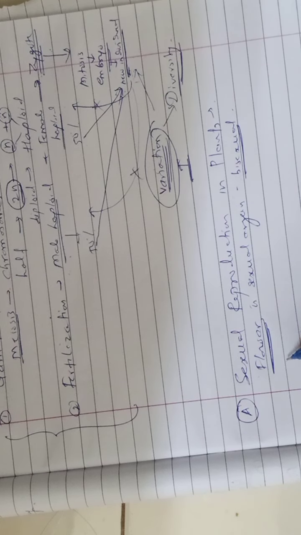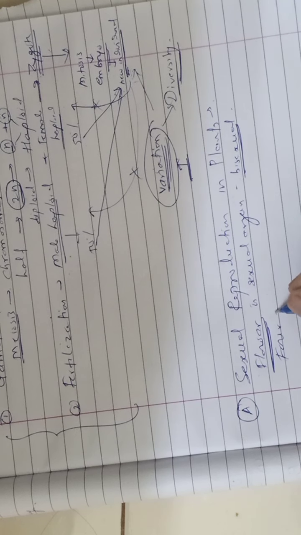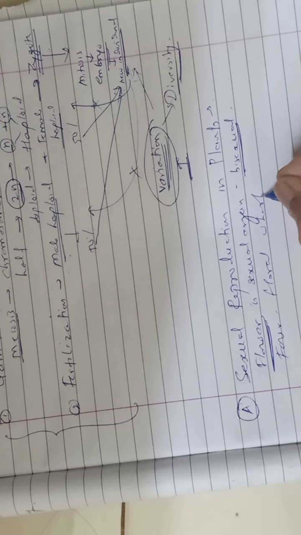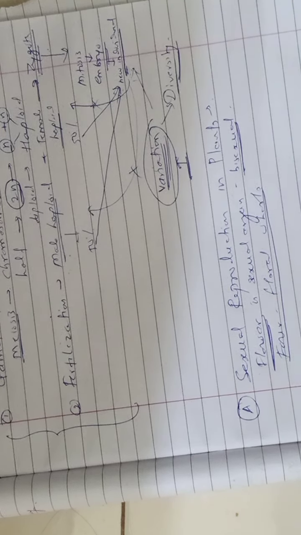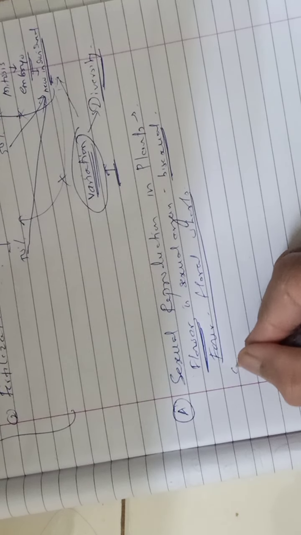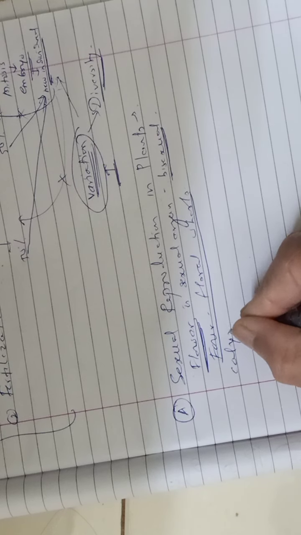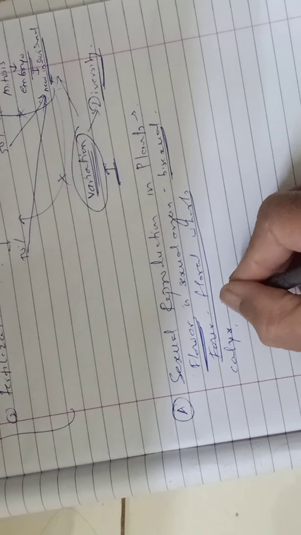A flower consists of four floral whorls. How many? Four. Which are those four floral whorls? It contains calyx and corolla.